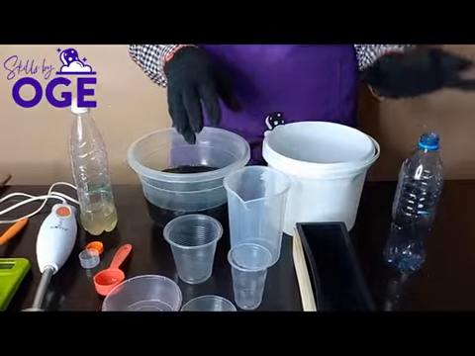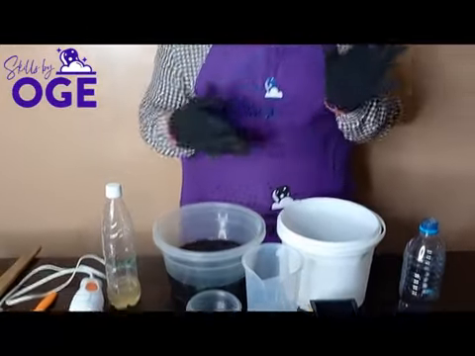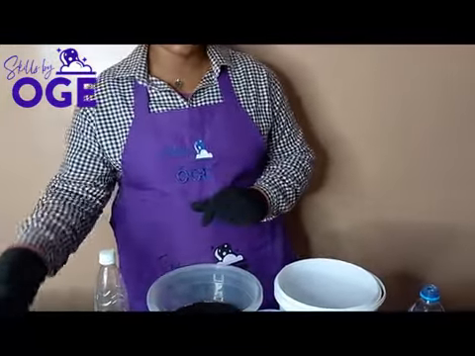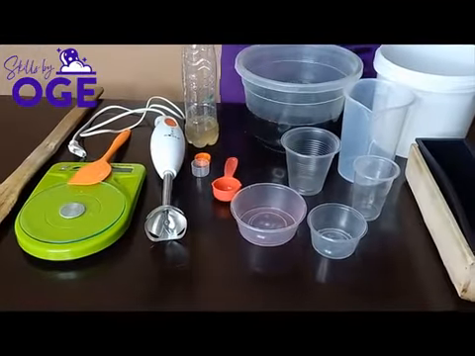Now for those of us who have measuring containers, or those who want to take this business seriously, I advise you to try and get a measuring container and a measuring scale. It will really help you go a long way.